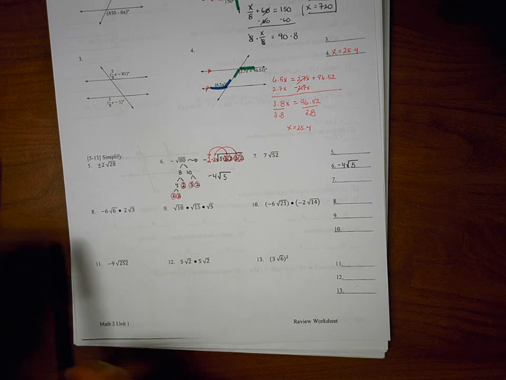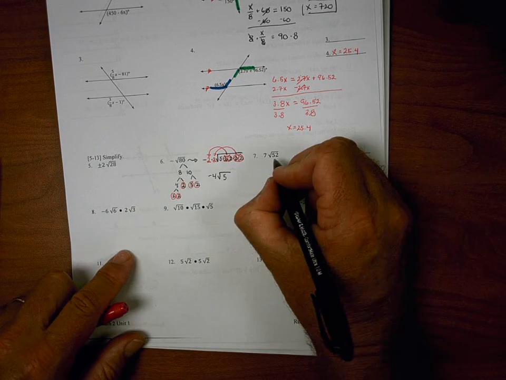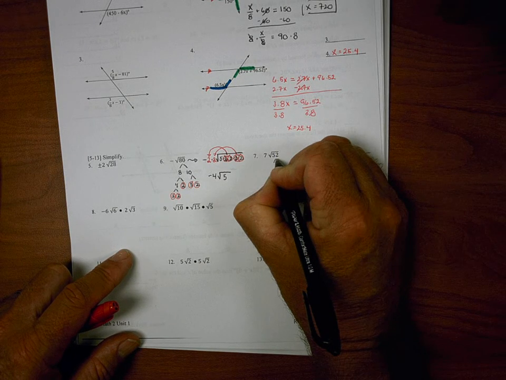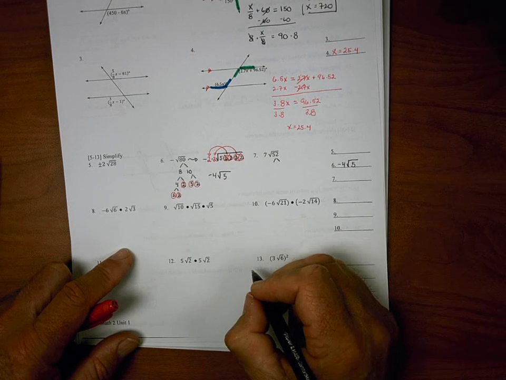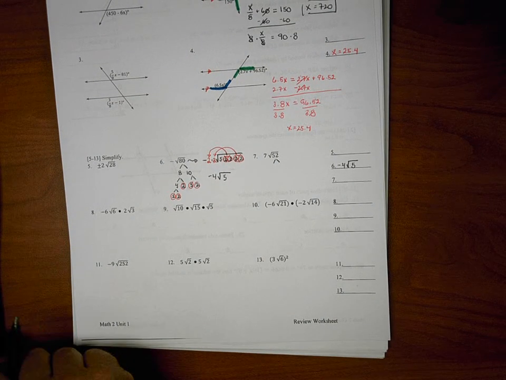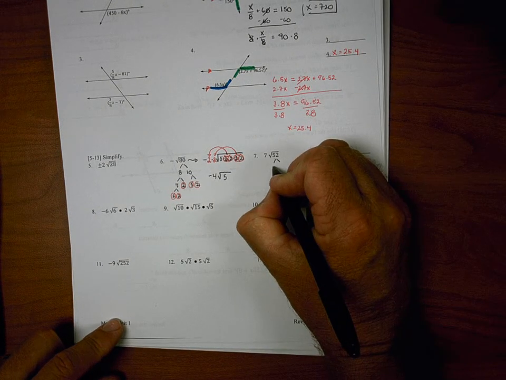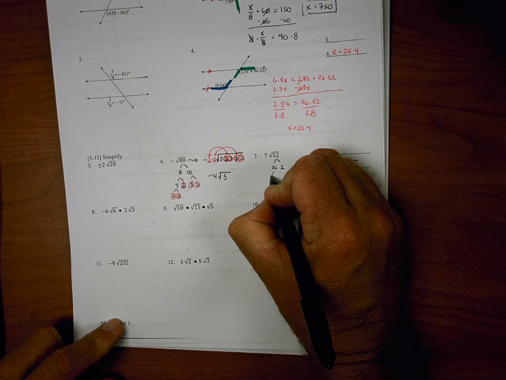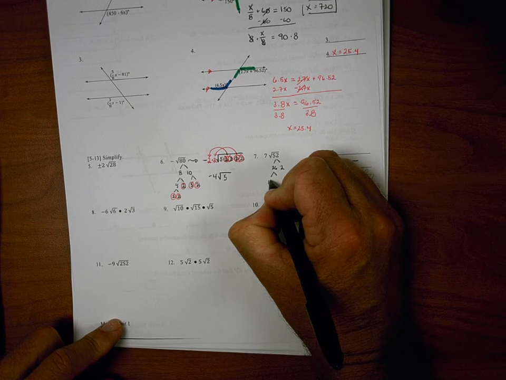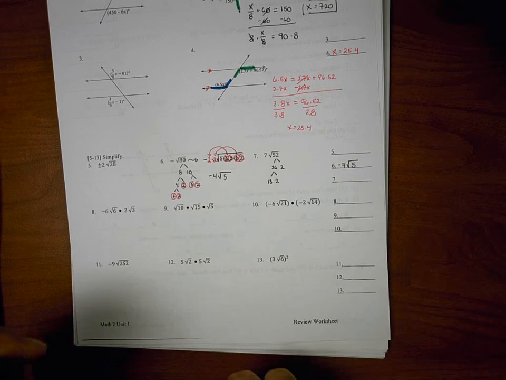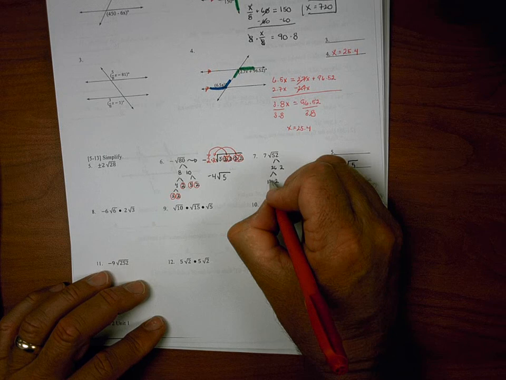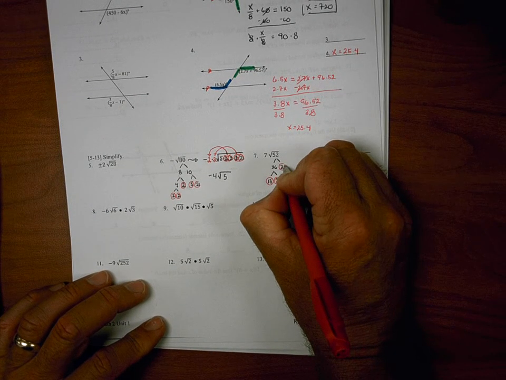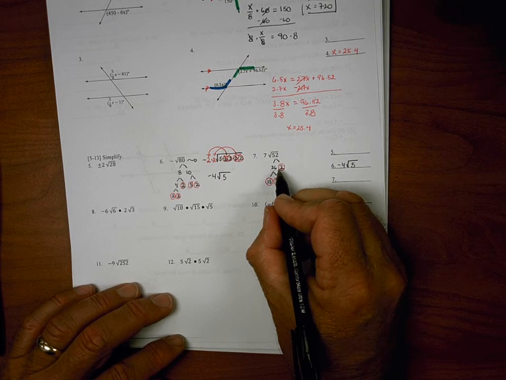Number 7, going to do the same idea. So the first thing I'm going to do is factor the radicand, which is the 52. Find 2 numbers that multiply together to make 52. All right, well, 26 and 2 make 52. And I'm just going to keep factoring. 26 can be factored into 13 times 2. And then you cannot factor 13 anymore, so I'm going to circle it because it's prime. You can't factor these 2's because they're also prime. Okay, that's your first step.